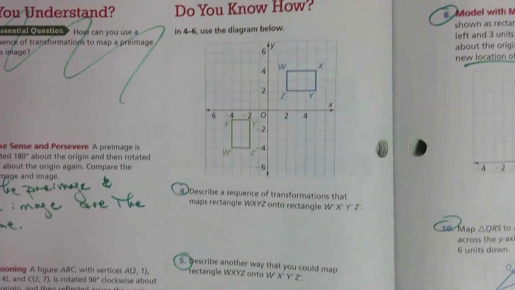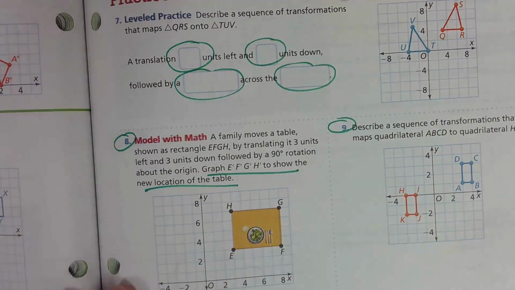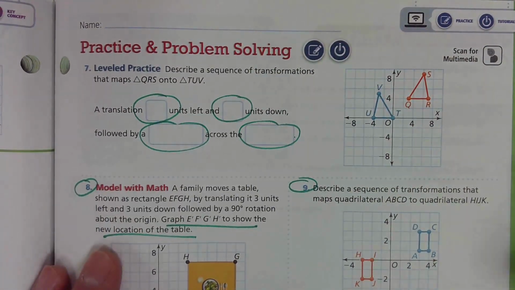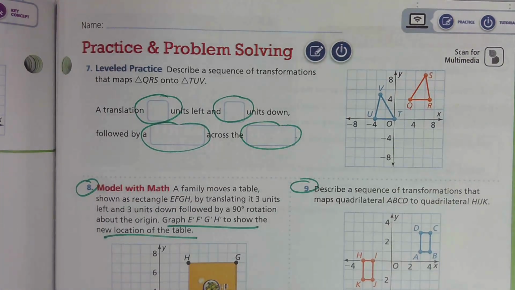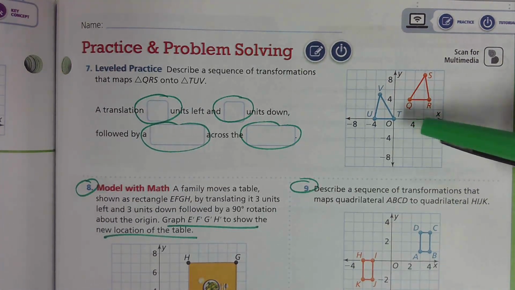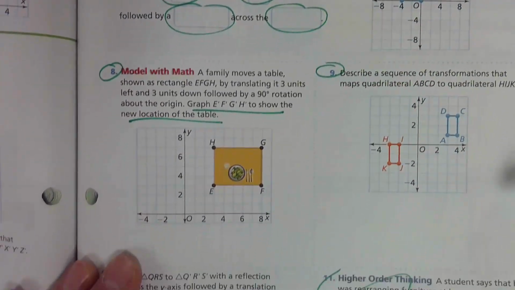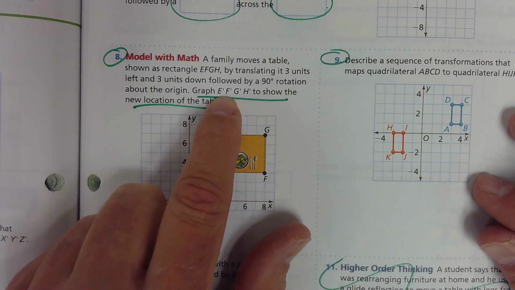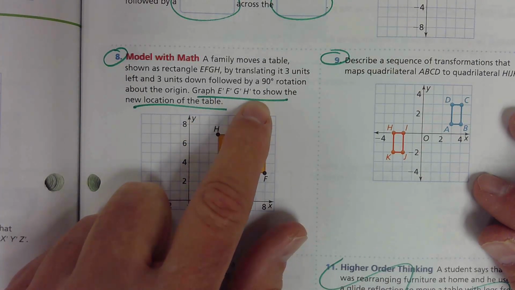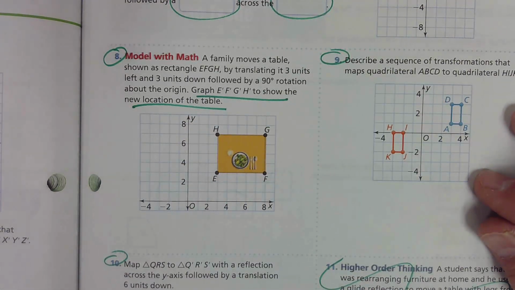Page 330, 4, 5, and 6, circle those. Page 331, number 7, fill out all 4 boxes in reference to what they have here. Number 8 says model with math. And I want you to graph E'F'G'H' to show the new location of the table. So they're moving this table here, and they tell you what to do.